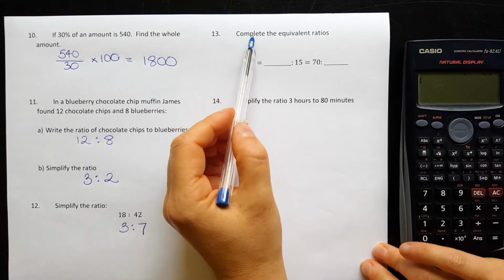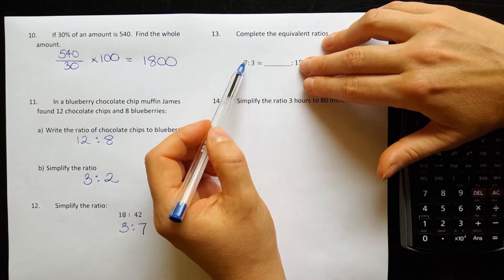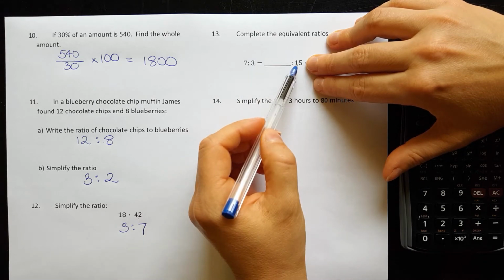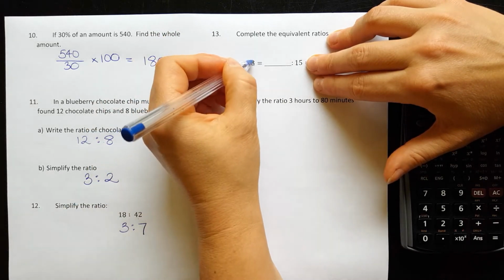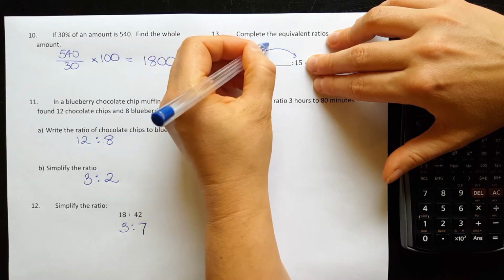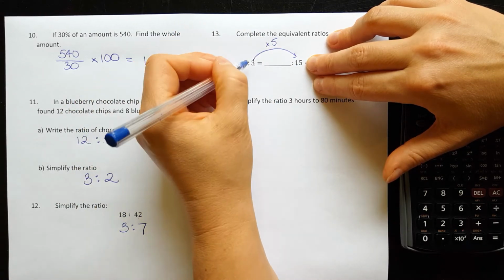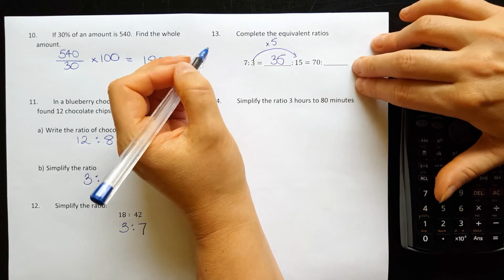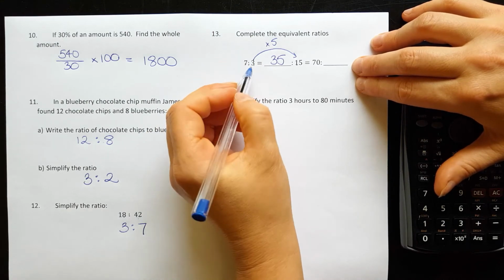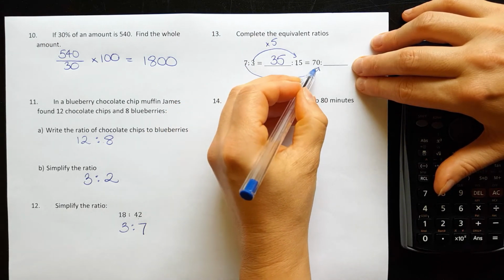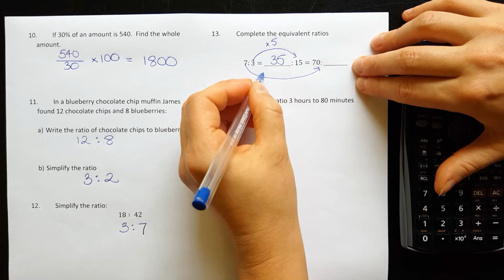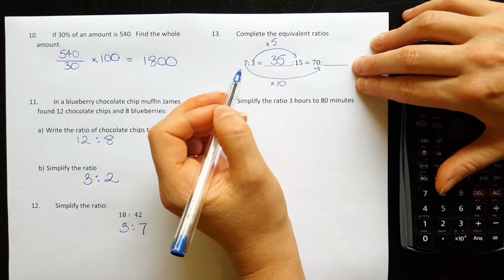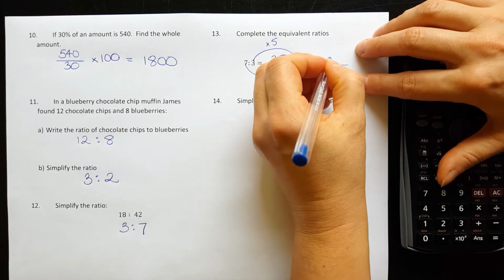Question 13, complete the equivalent ratios. My first ratio is 7 to 3. I need to find an equivalent ratio that has a 15 as the second number. So looking at the 3, what do I do to get 15? I times by 5. So times the 7 by 5, and this number here is 35. In the second equivalent ratio, the first number is now 70. To get from 7 to 70, we need to multiply by 10. So multiply 3 by 10, and we get 30.